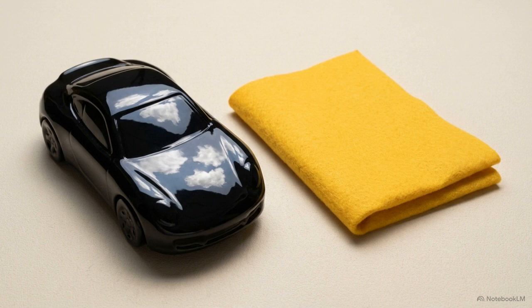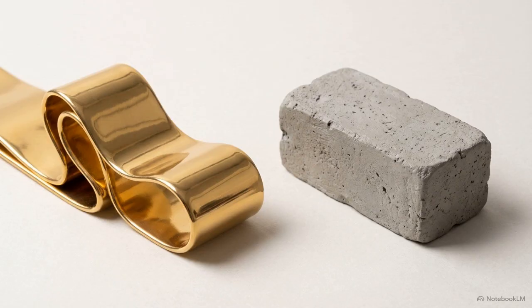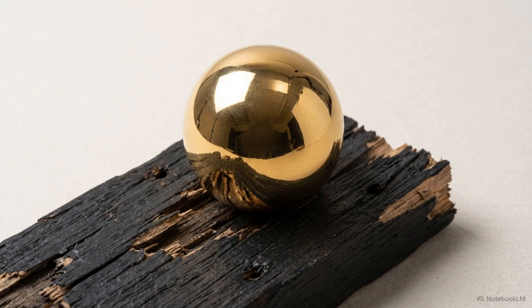Remember, shine and color are not the same. This car is black but highly lustrous, while the yellow cloth is bright but completely matte. This also applies to hardness. While we can categorize materials as hard or soft, those traits don't determine luster. Soft things can be shiny, and hard things can be dull. A material's luster is simply a readout of its surface smoothness and metallic makeup, regardless of its color or how it feels to the touch.